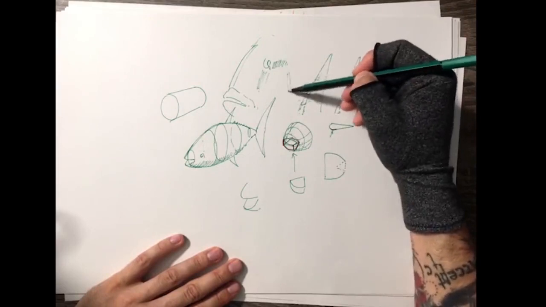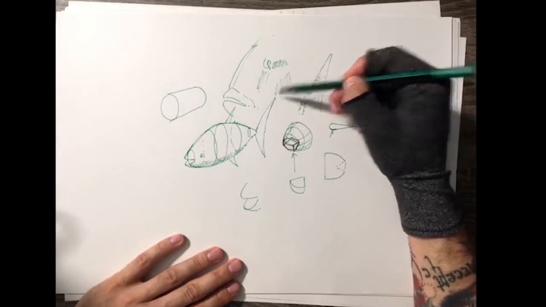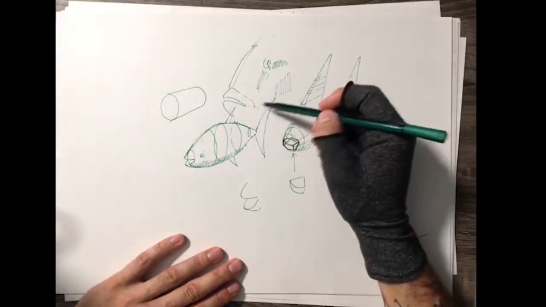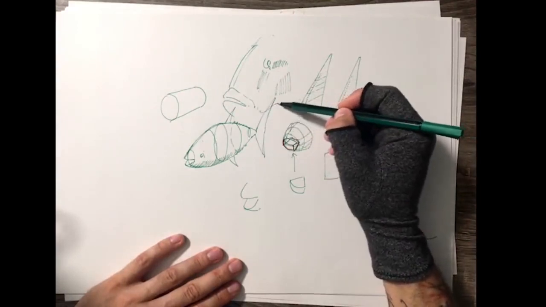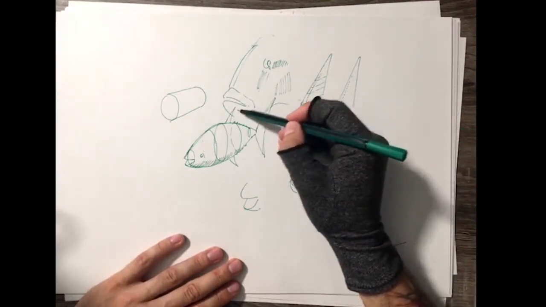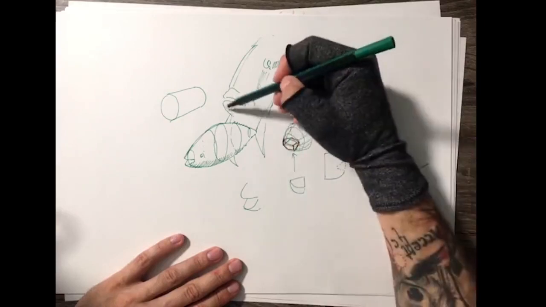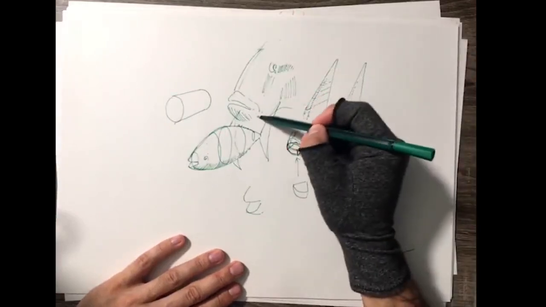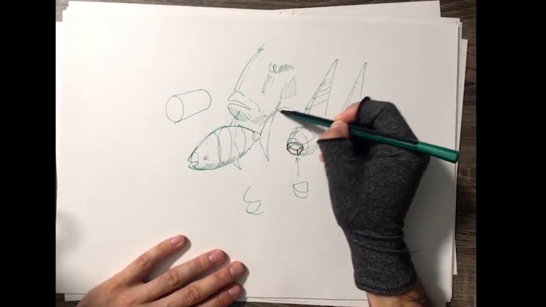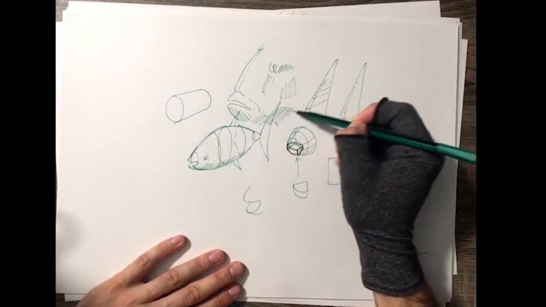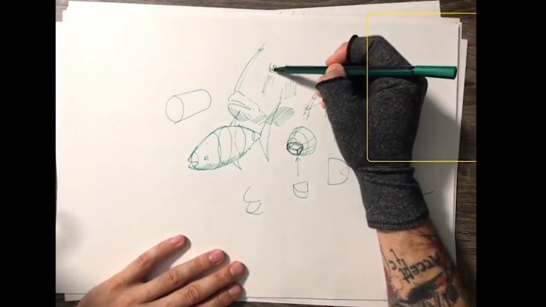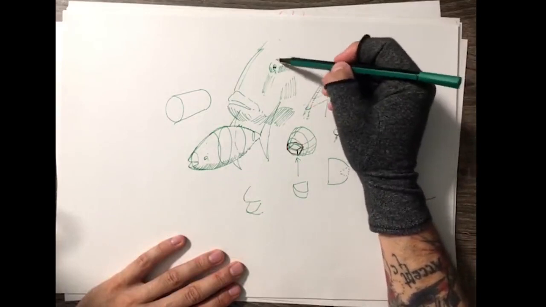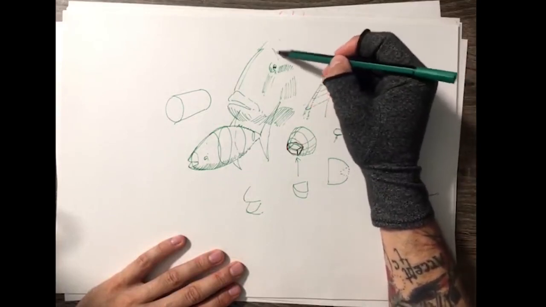The darkest volumes will go at the bottom because that's where the shadow is, and we can clearly see that shadow edge running like this. In the beginning it's always best just to follow the contour lines of your fish. Like that. I'm not going to shade the entire thing, but you get the idea, right?